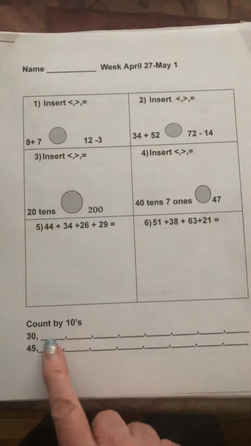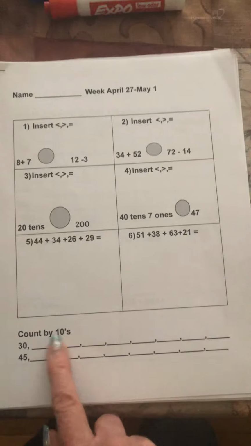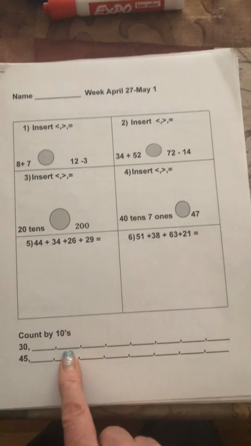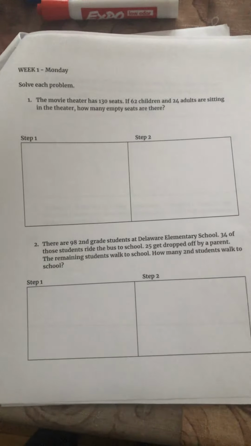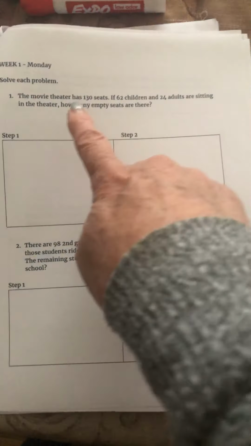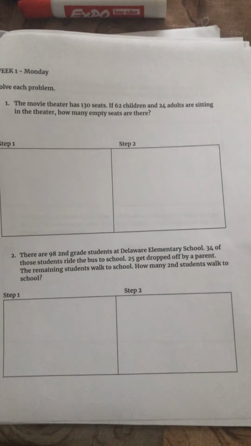And then on the bottom here, you're just adding 10 to each number. So 30 plus 10, that number plus 10, and 45 plus 10. So then the word problems are two-step word problems. So you need to read and think about what it's asking. I made up one very similar to this one. This one talks about the movie theater and children and adults going to sit at the movie theater and how many empty seats.